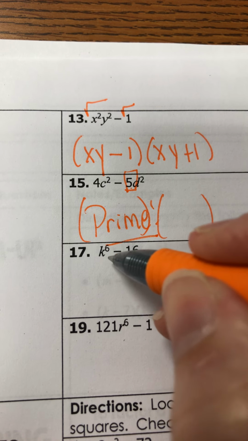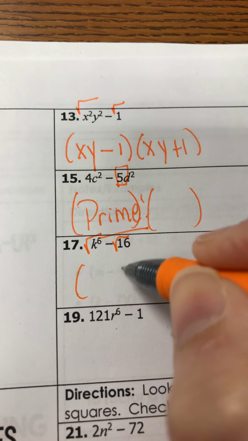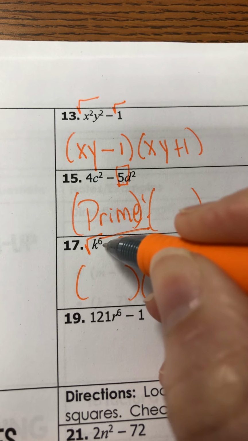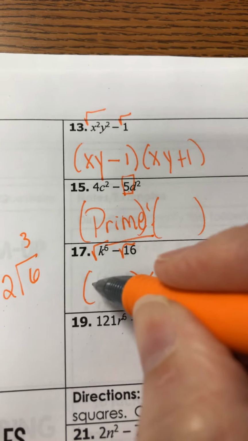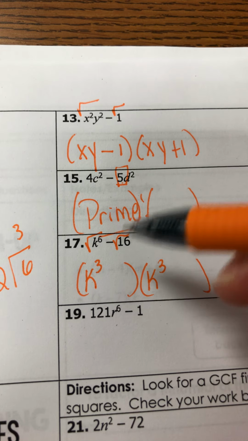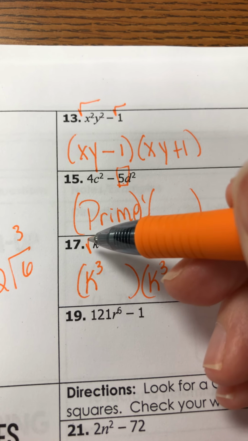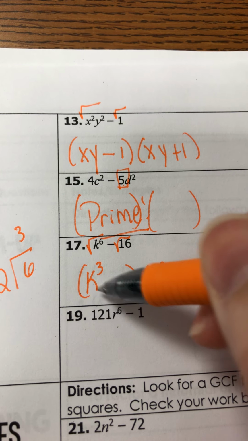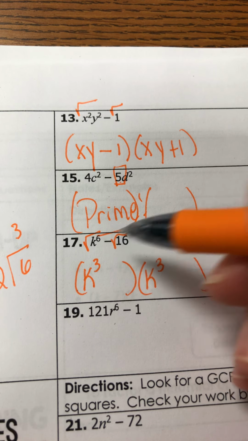Number 17, k to the 6th minus 16. Square root of each one. Now, because this is k to the 6th, just do 2 will go into 6 3 times, and so the square root of k to the 6th is k to the 3rd. The reason that I can take half is because I'm taking the square root, which is root 2. And then when you multiply with the same base, you add your exponents, so you get right back to k to the 6th.